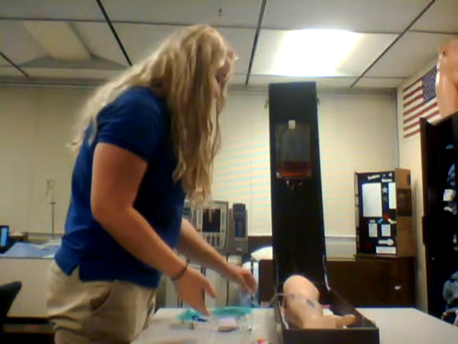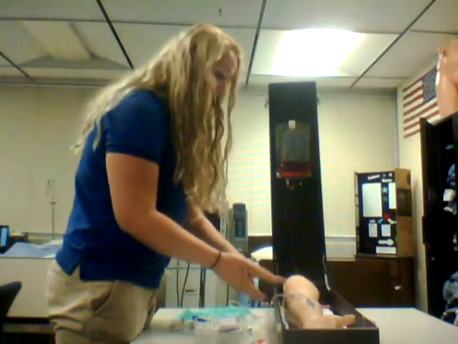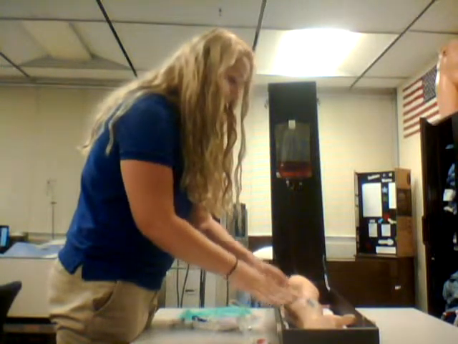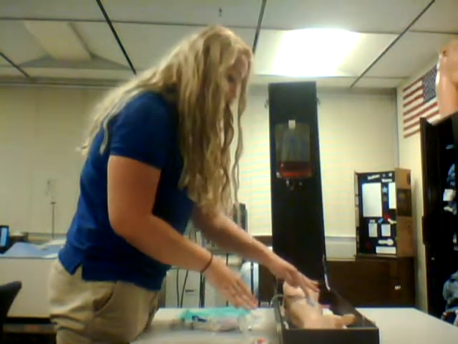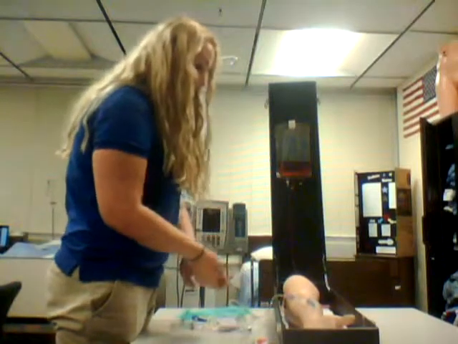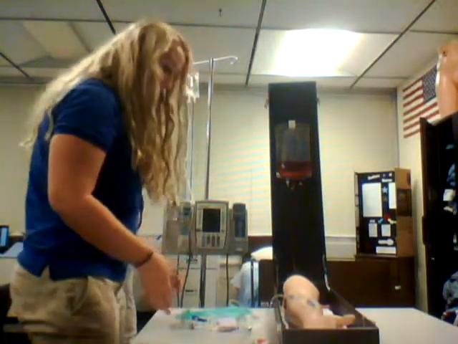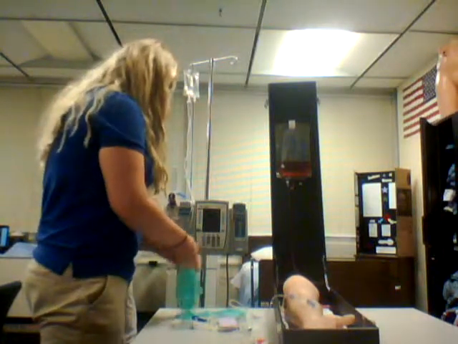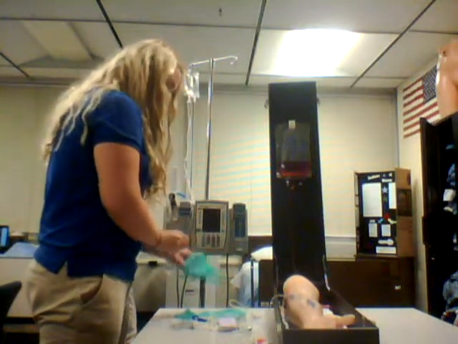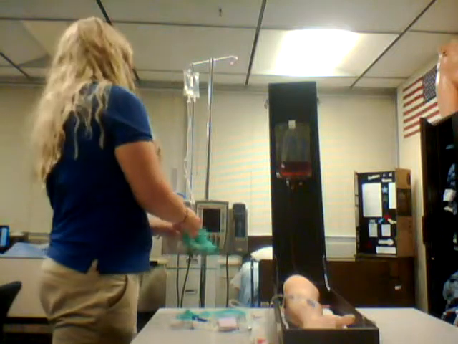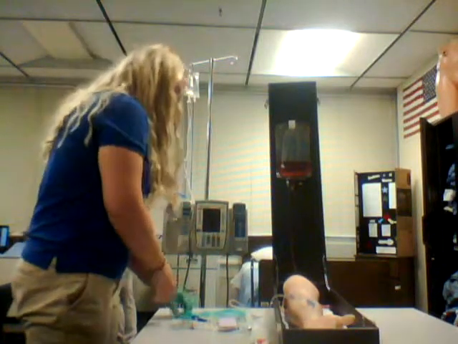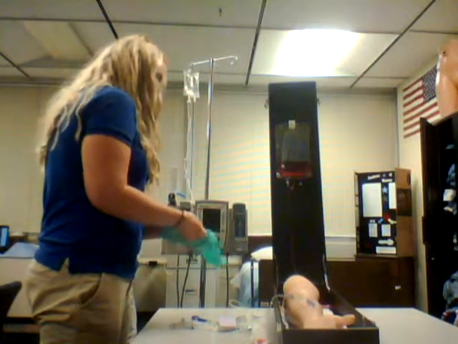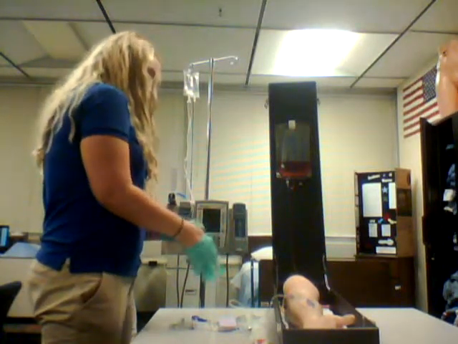So I'm going to assess the IV site, and I'm going to be looking for any phlebitis, pain, tenderness on palpation, pain, edema, and I see that there is none of that. So then I'm going to put on my gloves. There you go. Okay, so now I've filled my chamber here, and I can go ahead and actually prime my line.